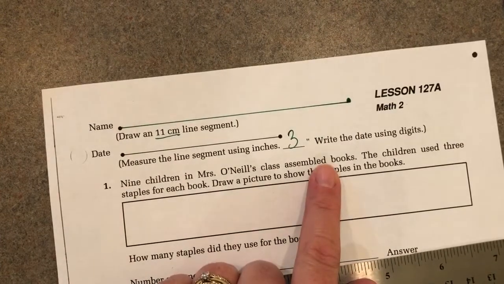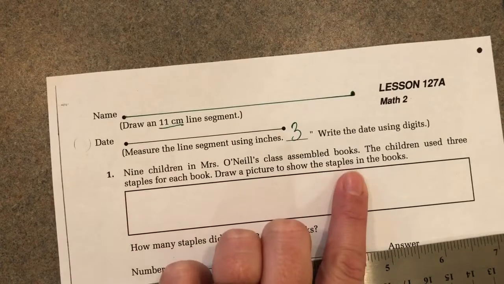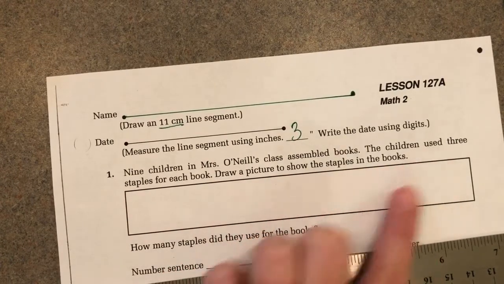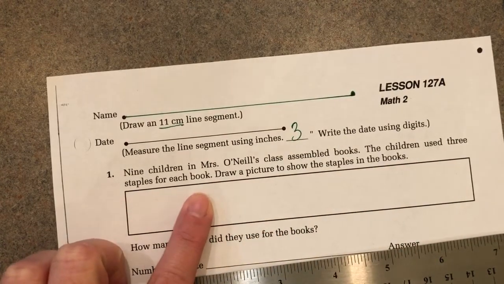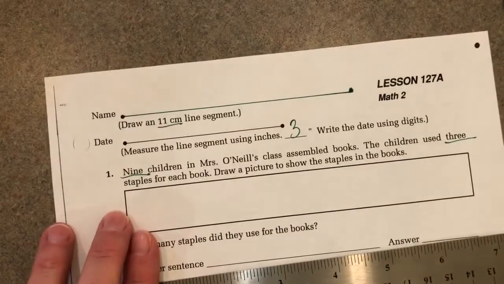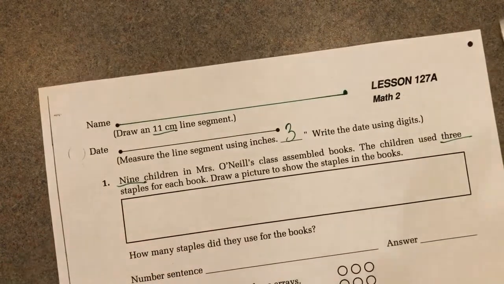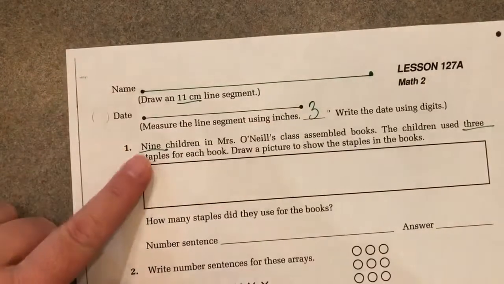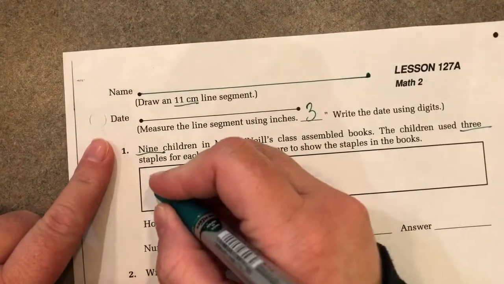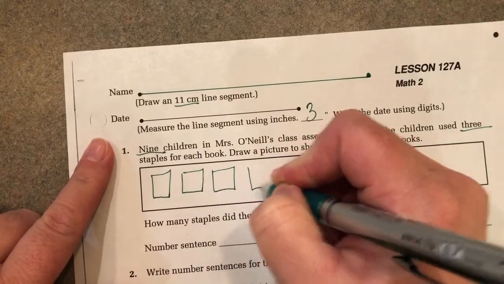All right. 9 children in Ms. O'Neill's class assembled books. The children used 3 staples for each book. So there are 9 children, and they used 3 staples for each book. Draw a picture to show the staples in the books. So 9 children, that means we're going to do 9 books, or 9 squares or rectangles.